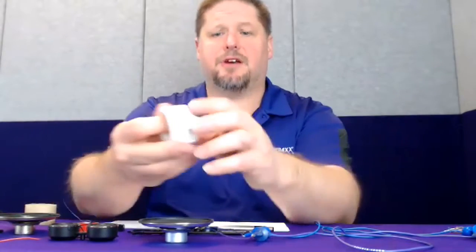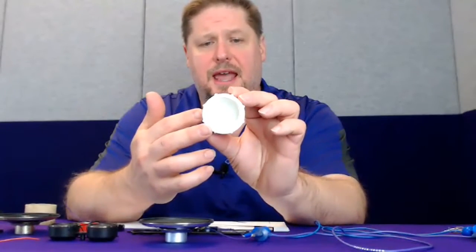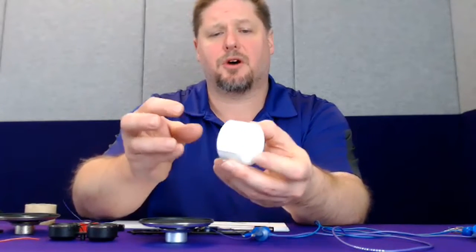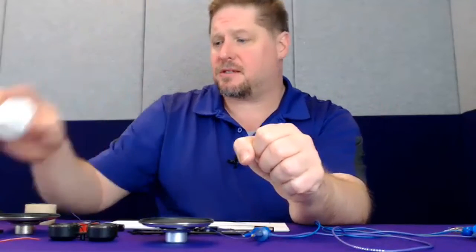Other things that I have here, this is a PVC pipe cap that we just drilled out a couple of holes. You can mount a speaker into it. And I do realize these are fairly large pieces of example.